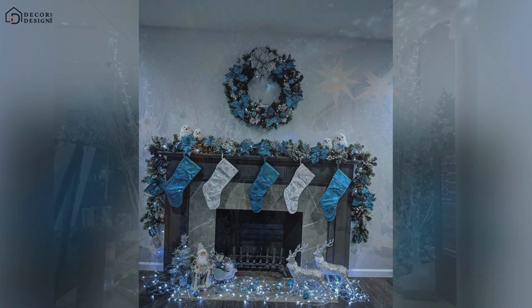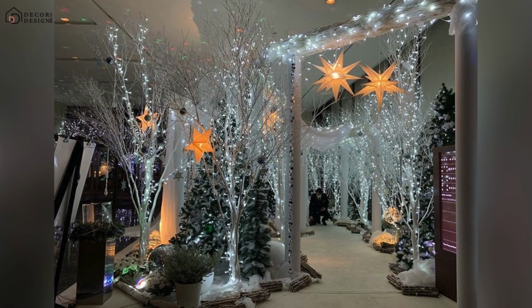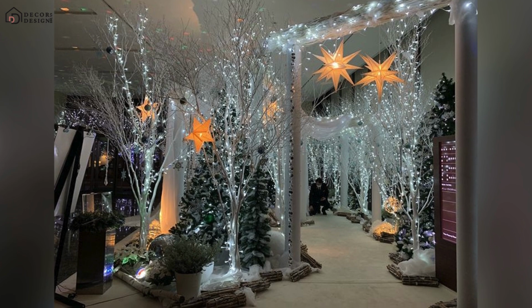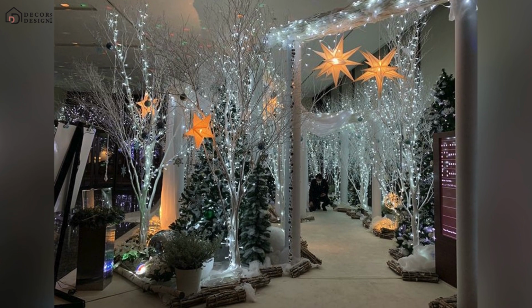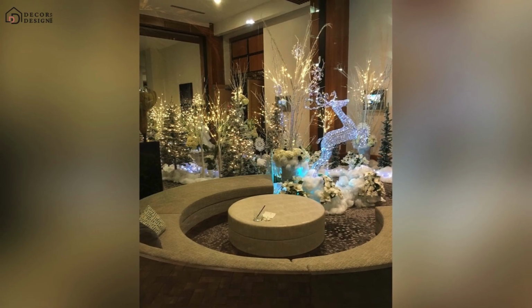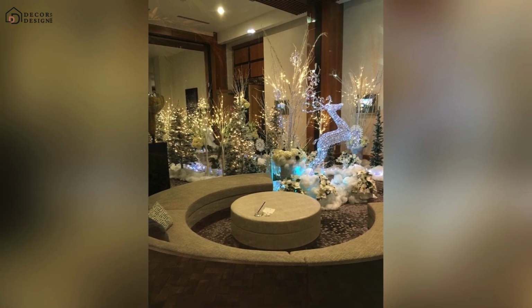How can I create a Winter Wonderland atmosphere with lighting? Use cool white LED lights, icicle strands, snowflake projectors, and soft glowing candles. Lighting is the key to creating a shimmering, icy ambiance that feels magical.